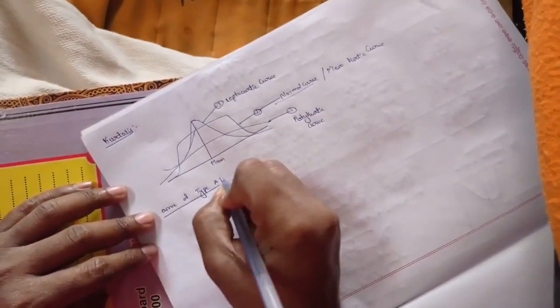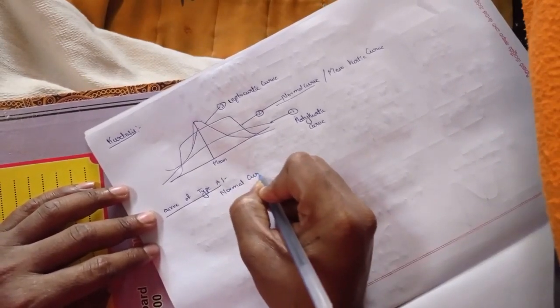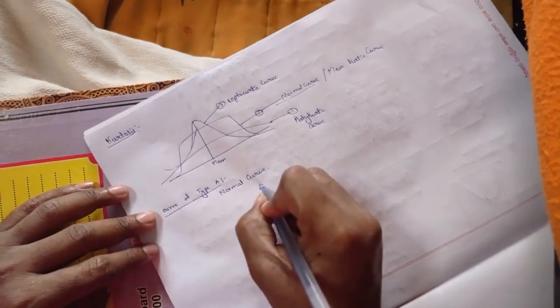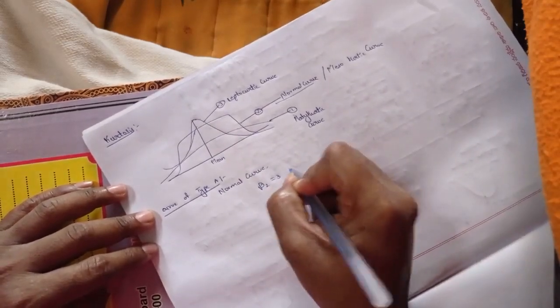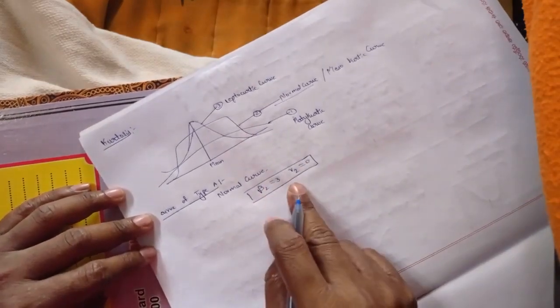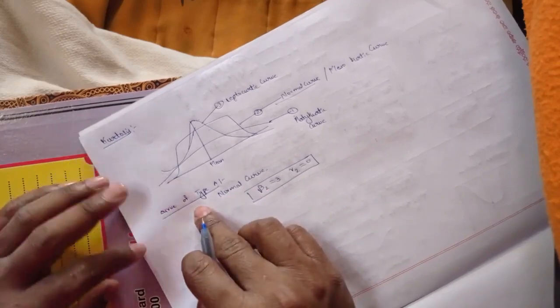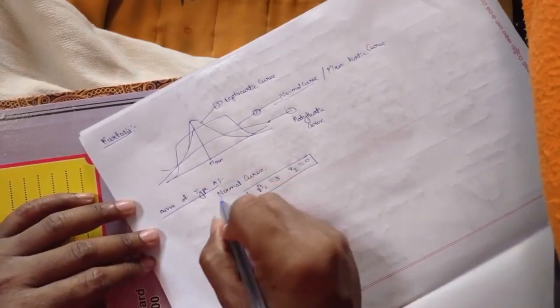For this type of curve, type A, that is the normal curve, we have beta 2 value equal to 3 and gamma 2 value equal to 0. If beta 2 equals 3 and gamma 2 equals 0, then that graph is said to be of type A, the normal curve.